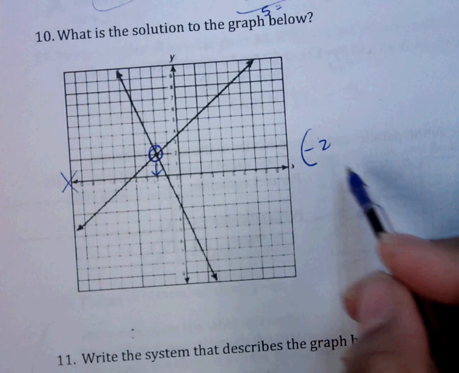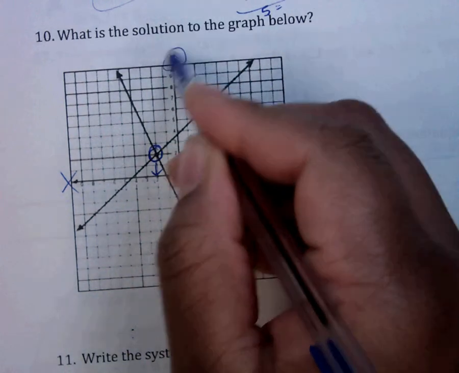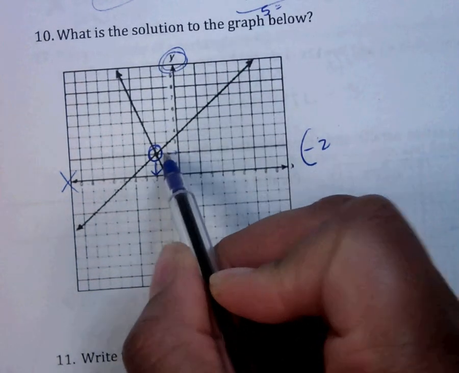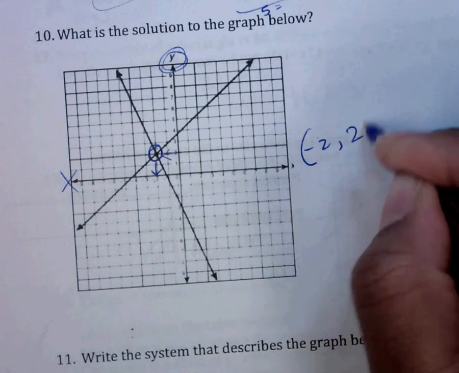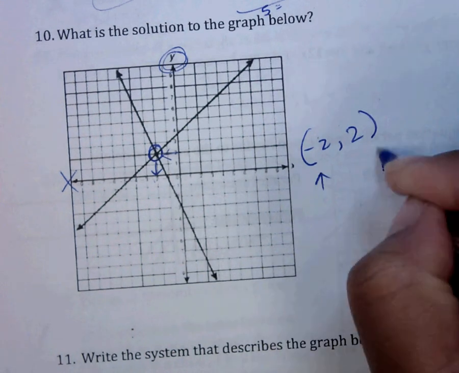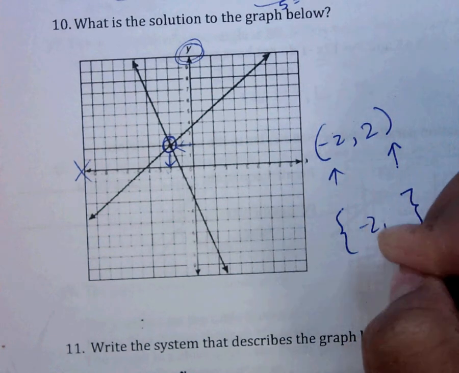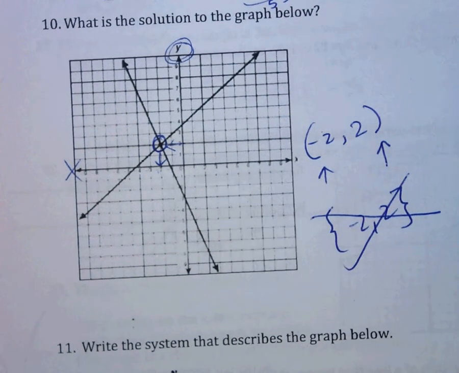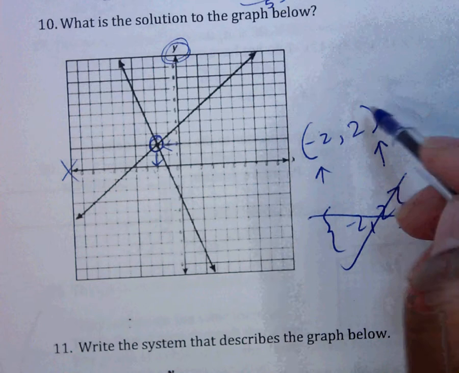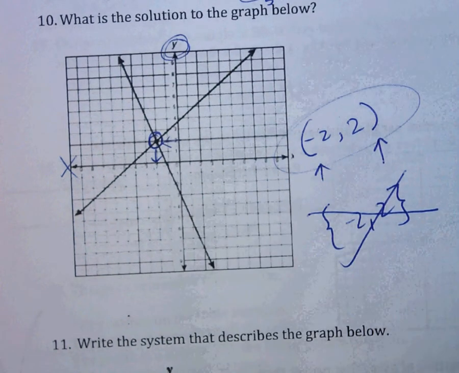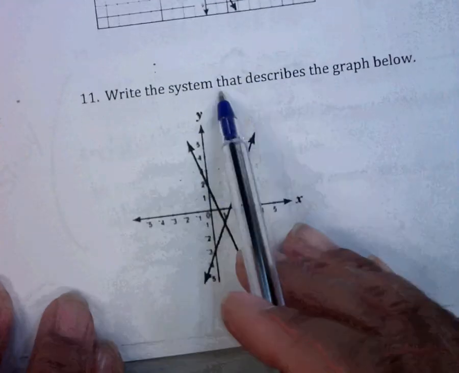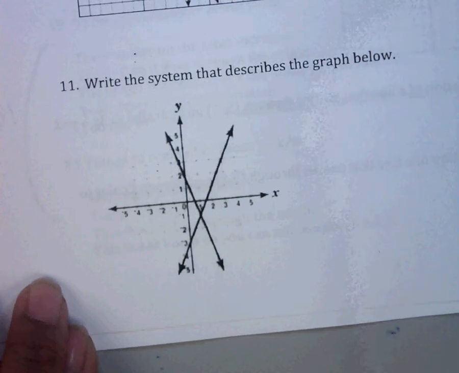You always do the x first, and then you do the y second. And that is at 2. Always write your solution with parentheses. Don't write your solution like this. Use parentheses. So this is the solution. Number 11. Can you write the system that describes this graph?